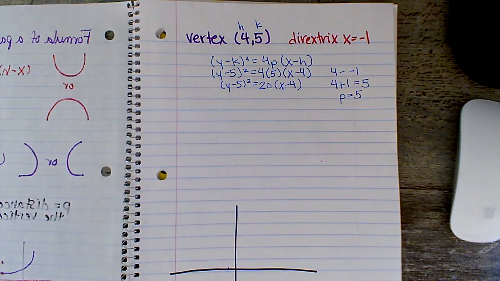And that's it. That is how Alex is going to want you to put the equation in when it asks for you to solve these things. So that's how you're going to do it.